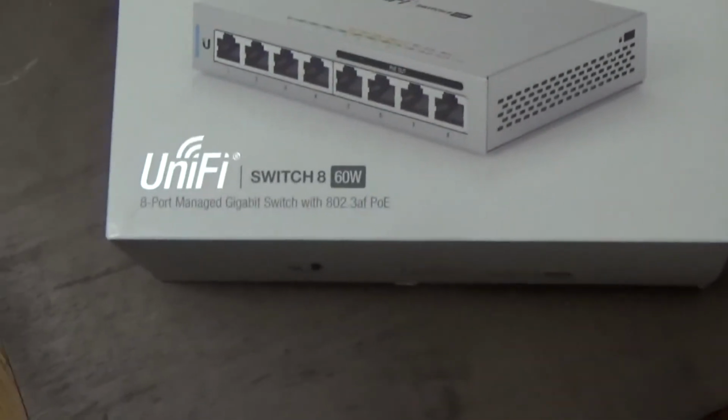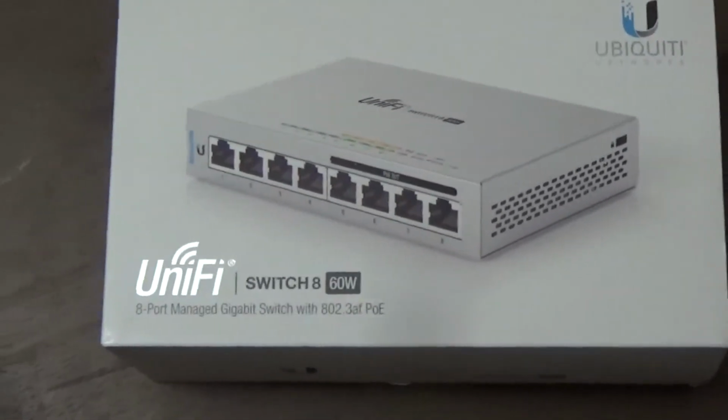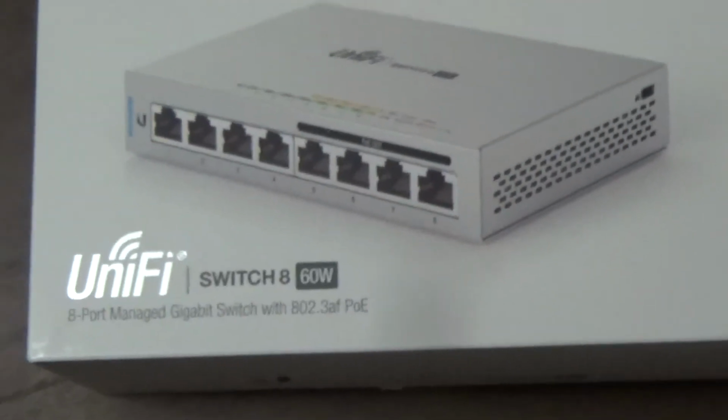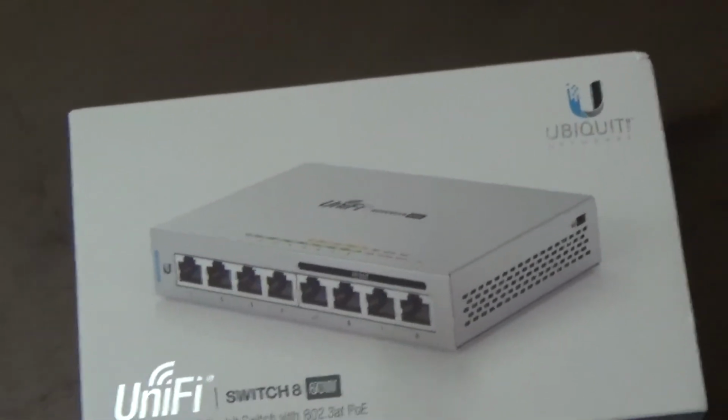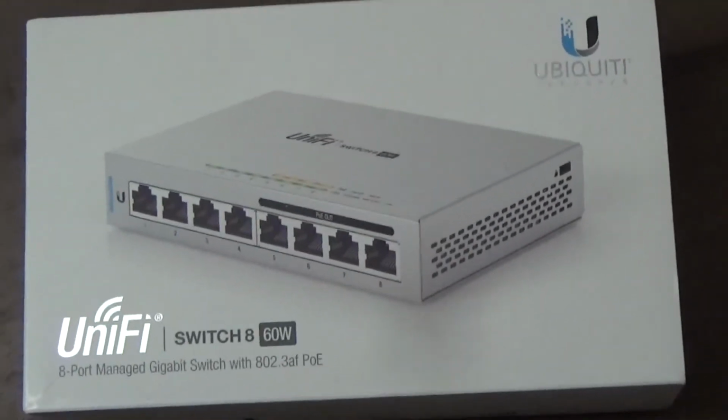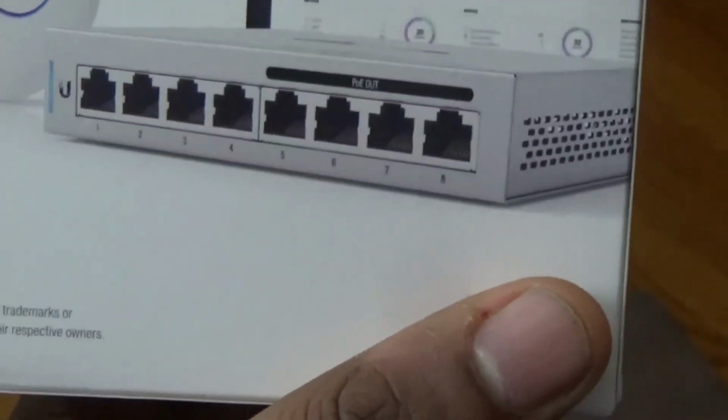Alright guys, so here we are. This is the Ubiquiti UniFi Switch 8 60 watt version. It's going to be my first attempt at an unboxing. They say it's a managed switch, and to be honest with you, I've never used Ubiquiti switches, so I don't know that it's a true managed switch.